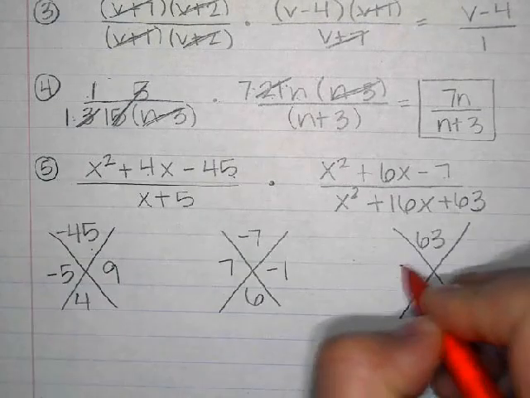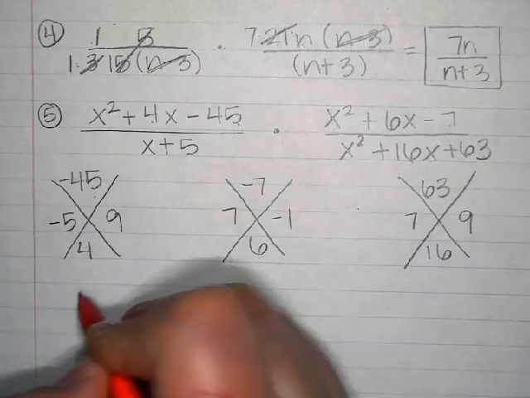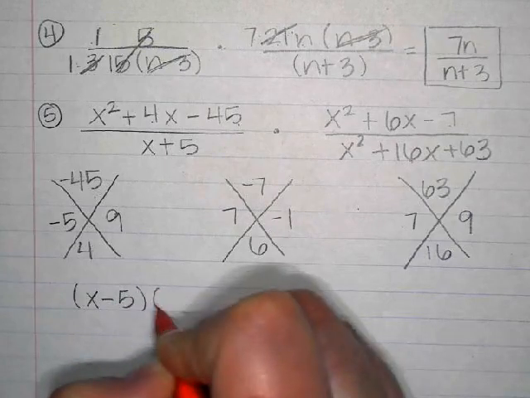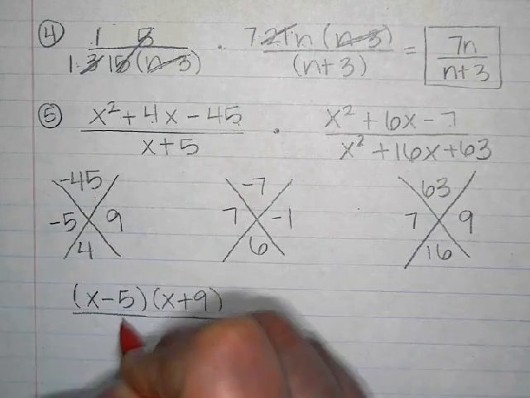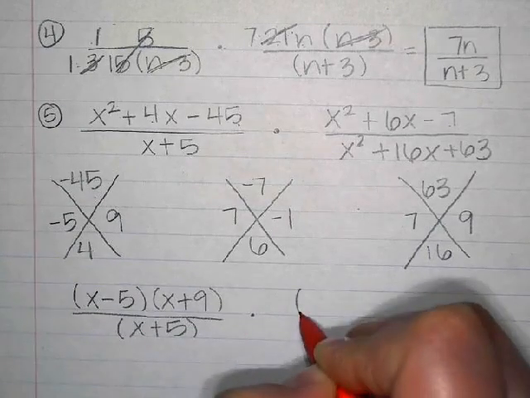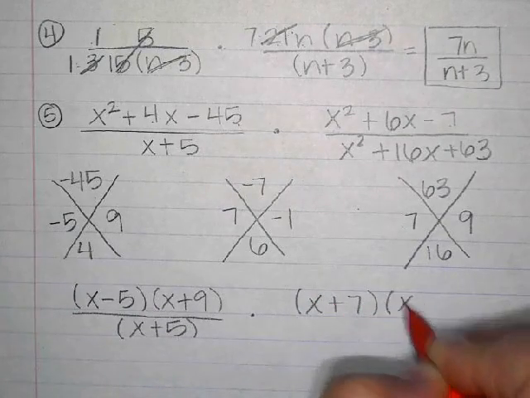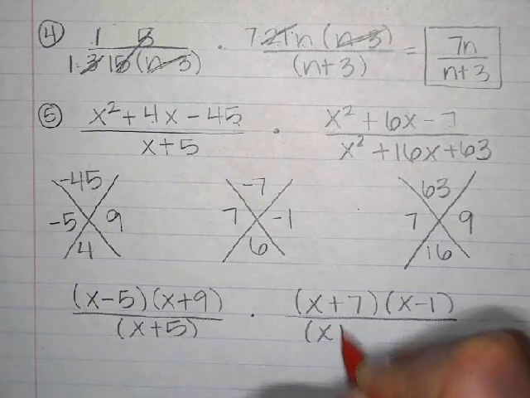Okay. So we've got x minus 5, x plus 9 over x plus 5, x plus 7, x minus 1, x plus 7, x plus 9.